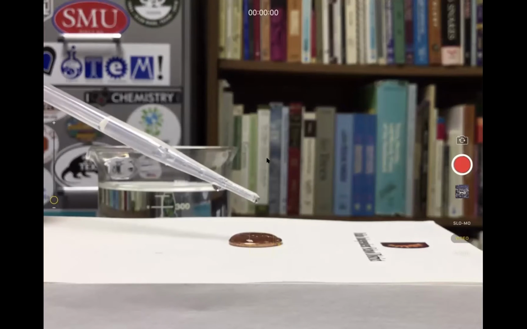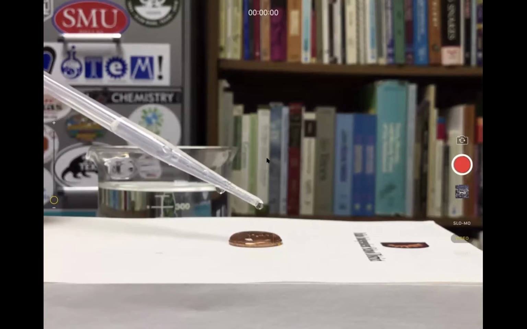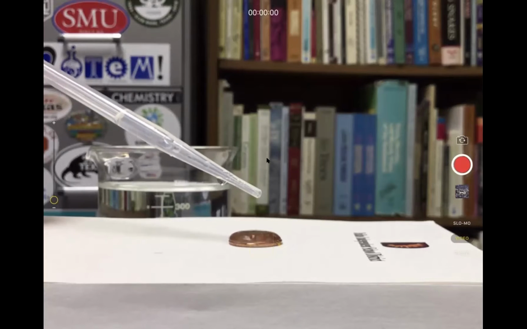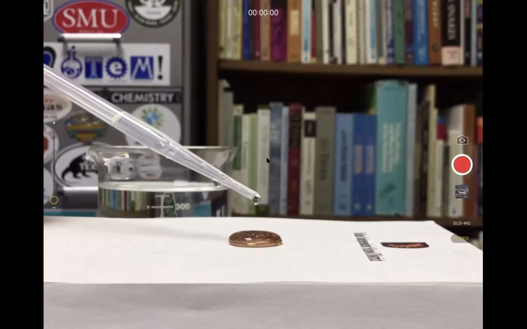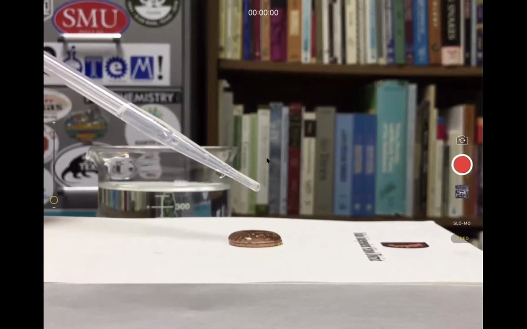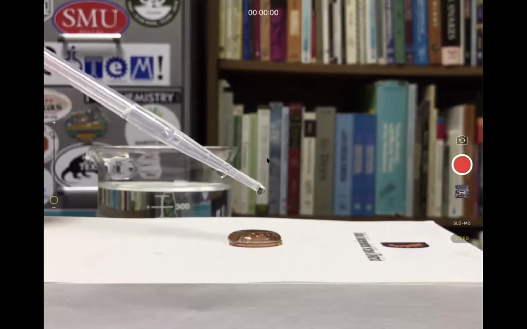11, 12, 13, 14, 15, 16, 17, 18, 19, 20, 21, 22.